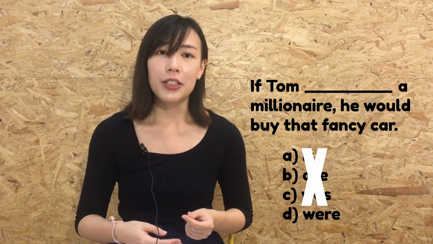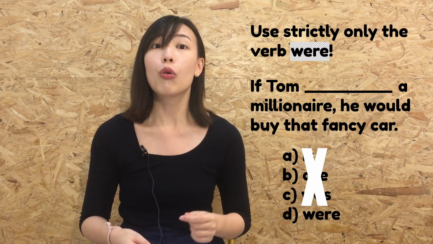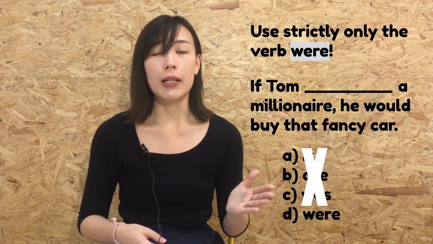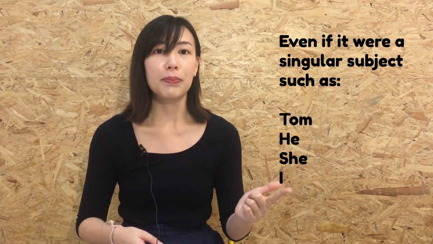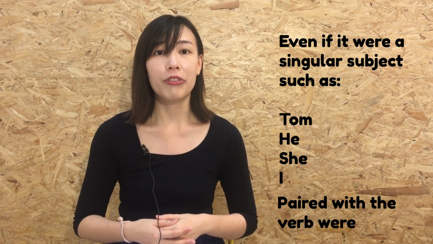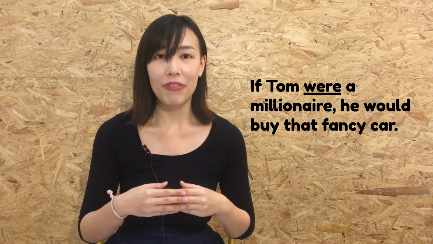For second conditionals, the exception is that when we use simple past tense, we use strictly only the verb were. So even if we get a singular subject, be it Tom, be it he, be it I, be it she, it's always going to be paired with the verb were. So the answer should be, if Tom were a millionaire, he would buy that fancy car.